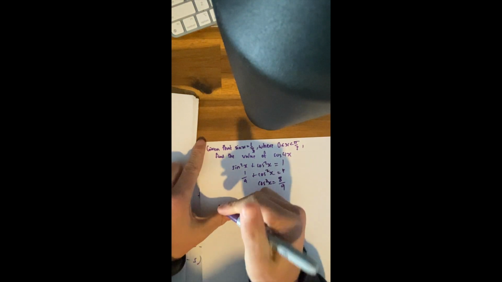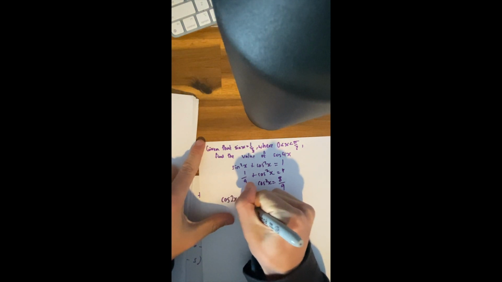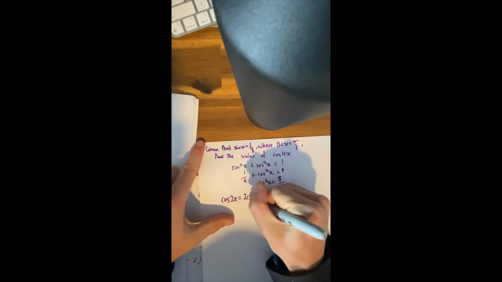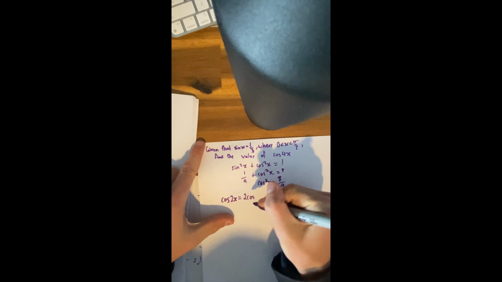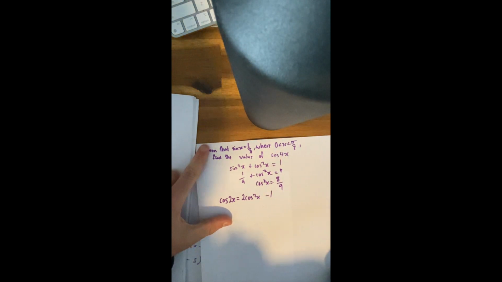Now I'm not going to do anything to that, I'm going to leave it as it is. Because as you remember, the double angle identity is cos 2x equals 2 cos squared x minus 1.